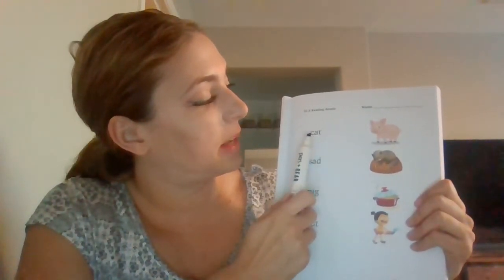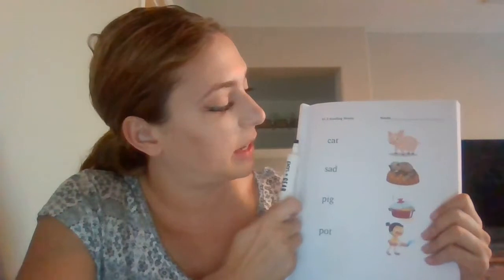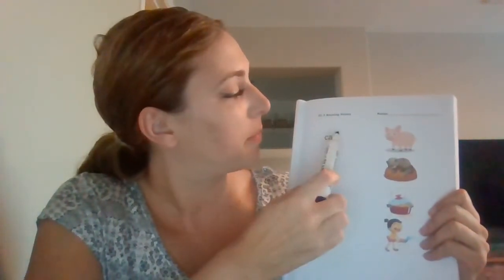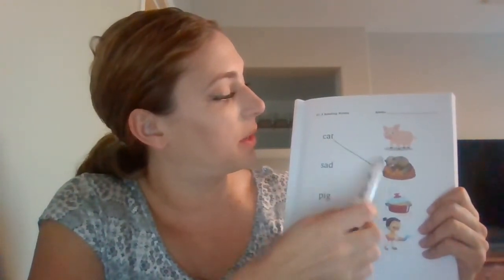Well, let's take a look. Can we match this word to the pictures on this side? Is there a cat there somewhere? I see it right here. We're going to match this word to our cat.